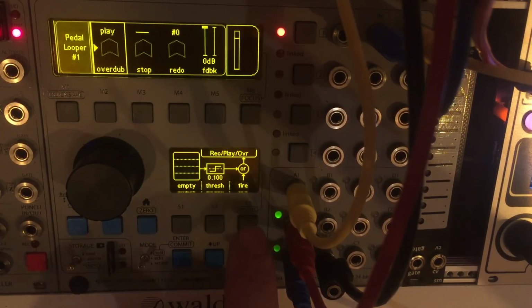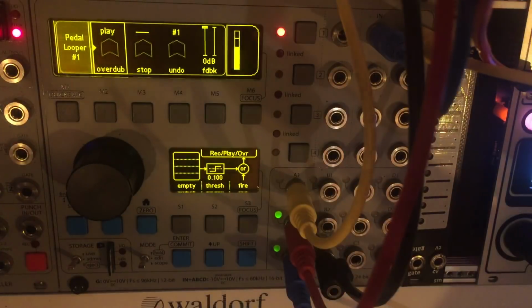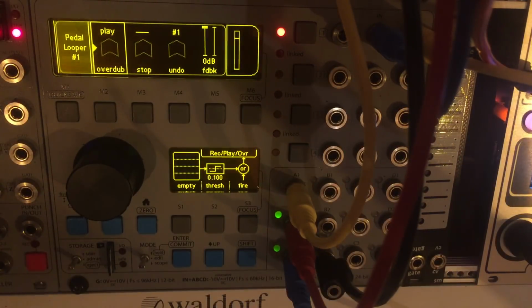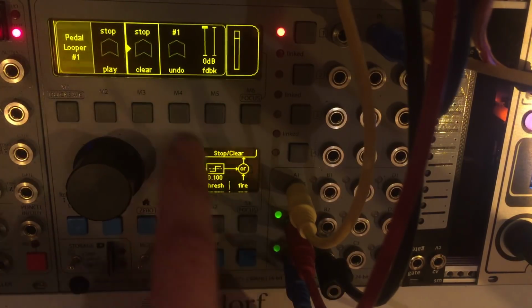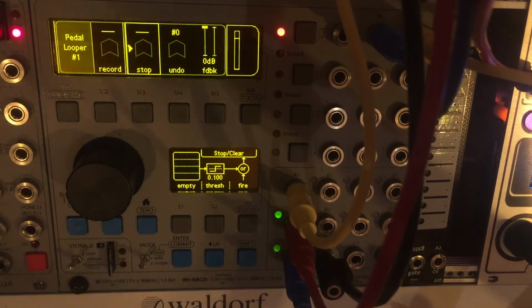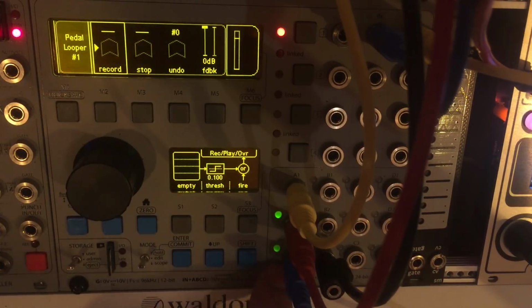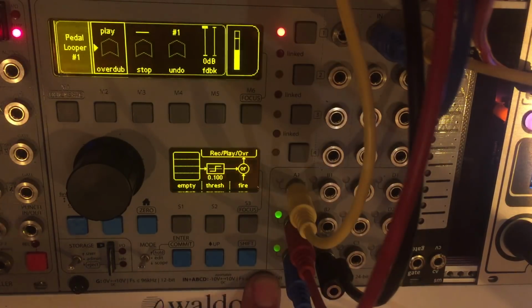So here we go. Boot, boo, boot, boo, boot. And did it work? No, I screwed it up again. Okay, I'm going to undo. I'm going to stop. I'm going to clear. Right back to 0. Let's try this one more time. All right, here we go. That's close enough, sure.